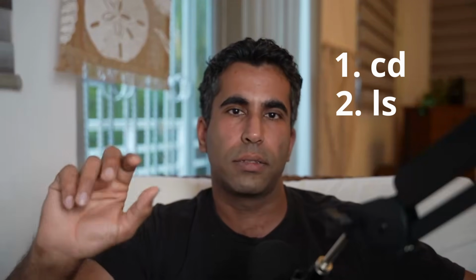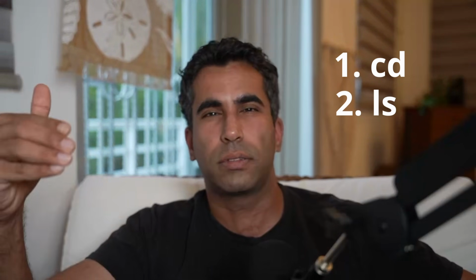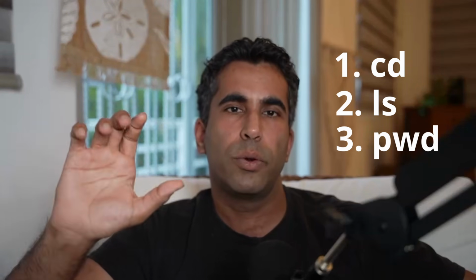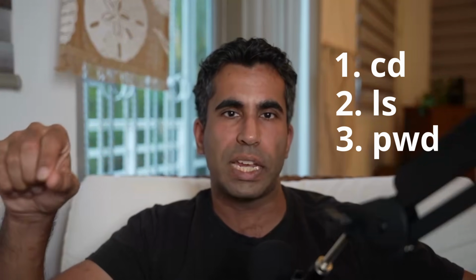What I want to do next is take you through some essential terminal commands, some very basic commands which will help you navigate the terminal. And there's really only 3 commands I need you to know. These are cd, which stands for change directory, ls, which stands for list, to list all the files that are in a directory, and pwd, which stands for the present working directory.